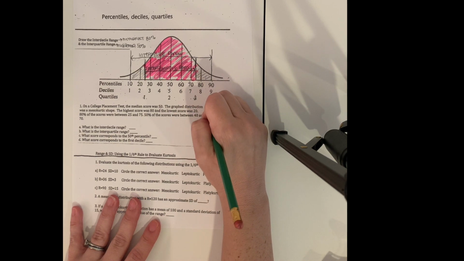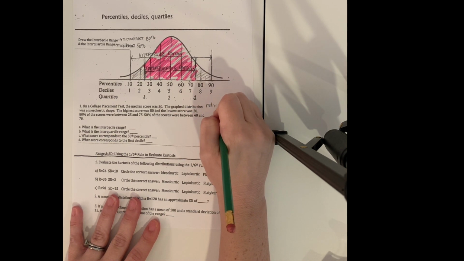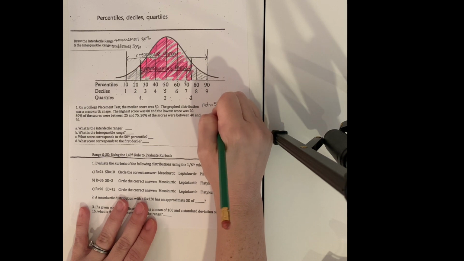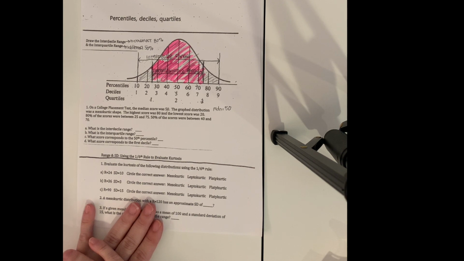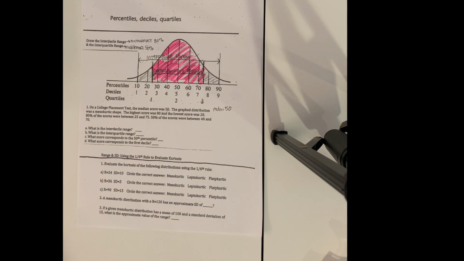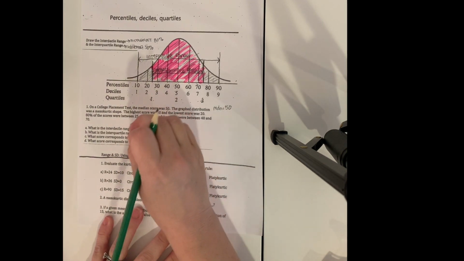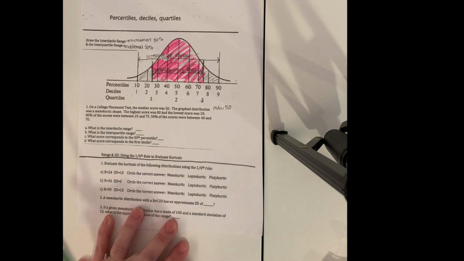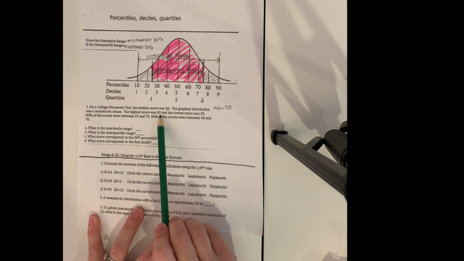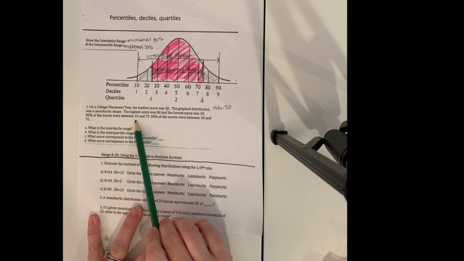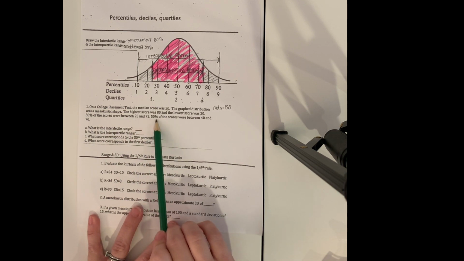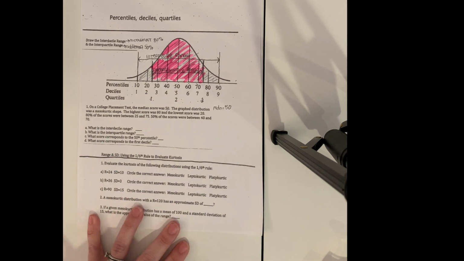And what I'm actually going to do is start pulling out my puzzle pieces here so that I can refer back to them when I'm solving through this word problem. So it says the graph distribution was a mesokurtic shape. So I know that I can use my normal curve as a standard of comparison with this data, because this data also, when it's plotted, takes the mesokurtic shape. So we can compare them. It says the highest score was 80 and the lowest score was 20. 80% of the scores were between 25 and 75. 50% of the scores were between 40 and 70.